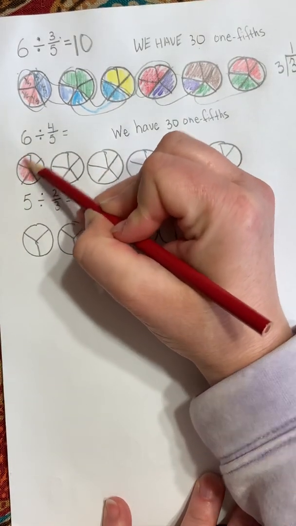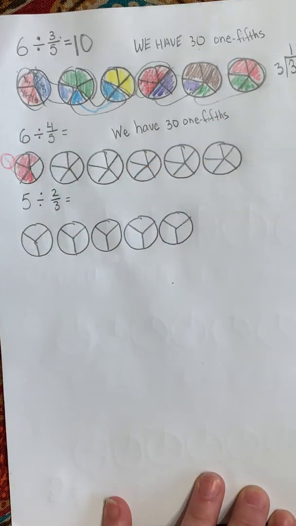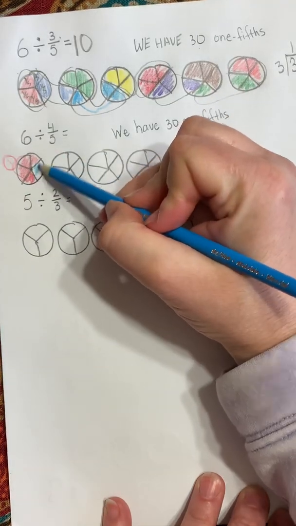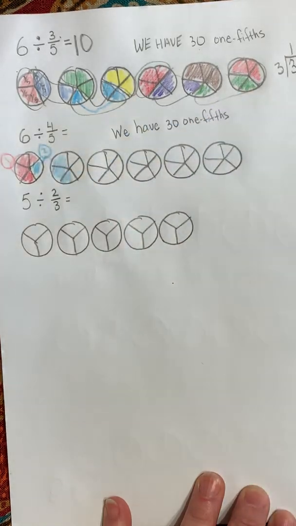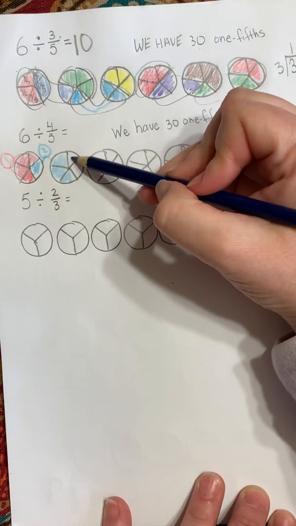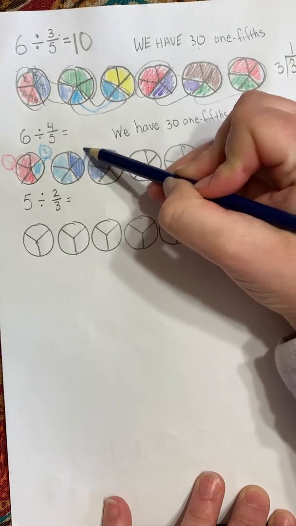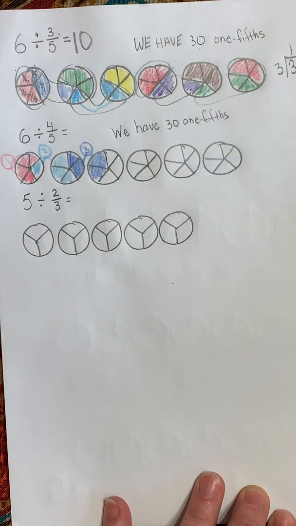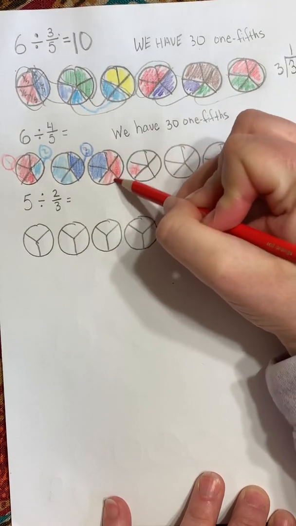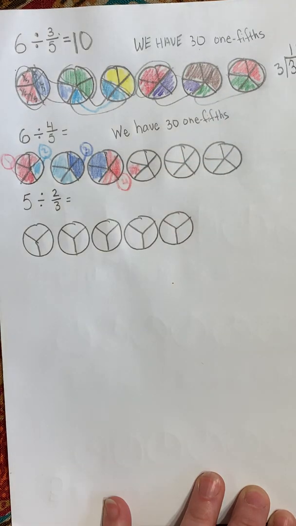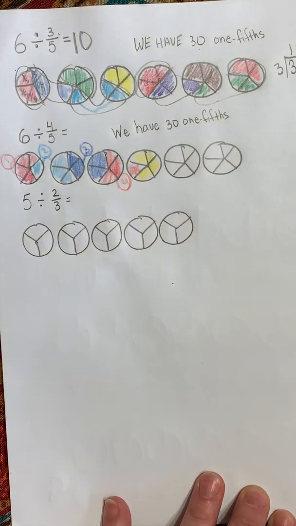This time we're going to take away 4/5 to make one group or one set. 1, 2, 3, 4. 2 sets of 4/5. 1, 2, 3, 4. 3 sets of 4/5. 1, 2, 3, 4. 4 sets of 4/5. 1, 2, 3, 4.